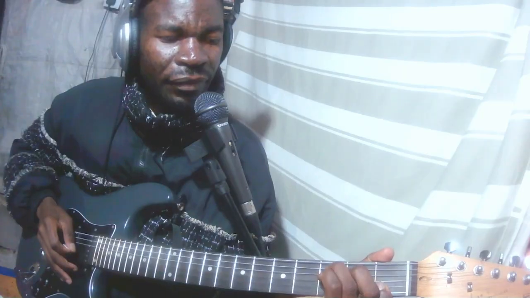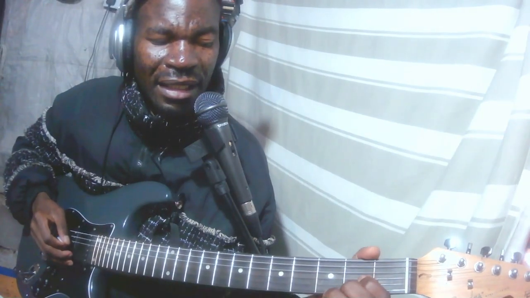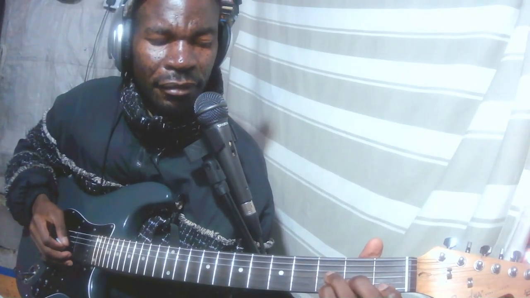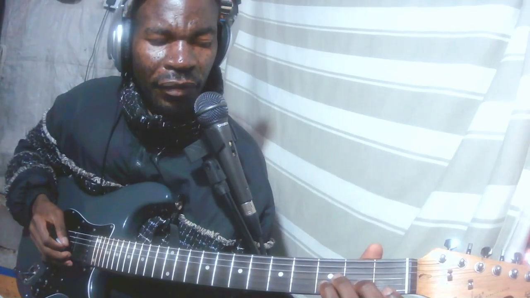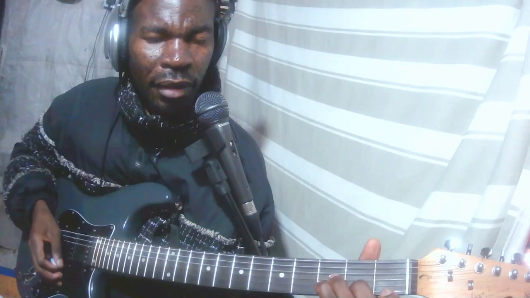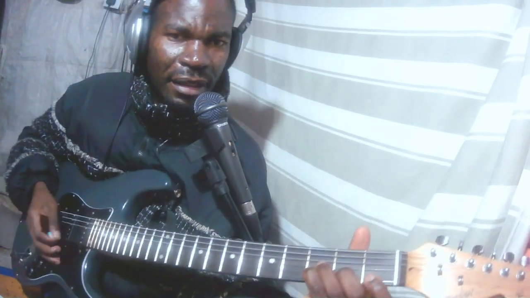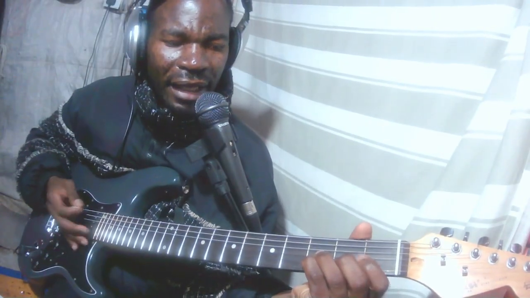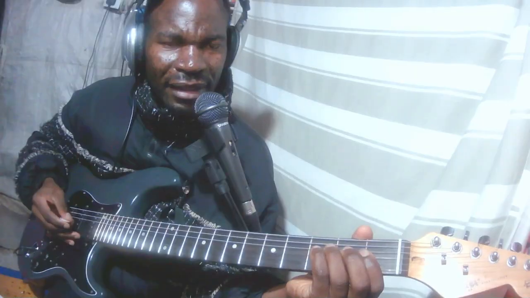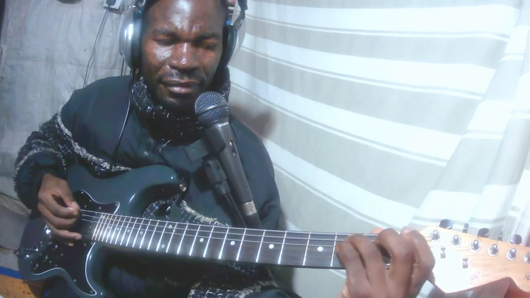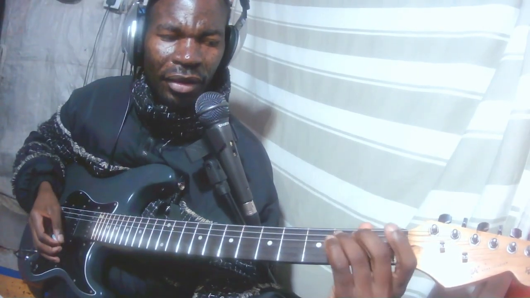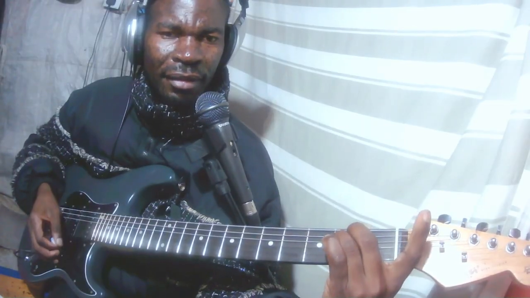That is C. The second one is D minor. The third one is E minor, or otherwise held this way.